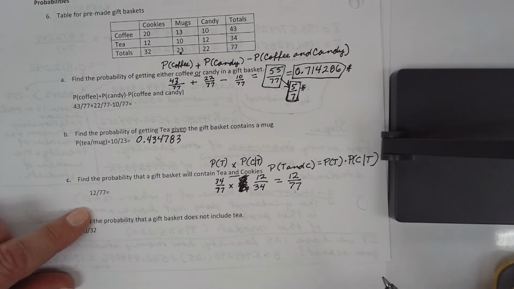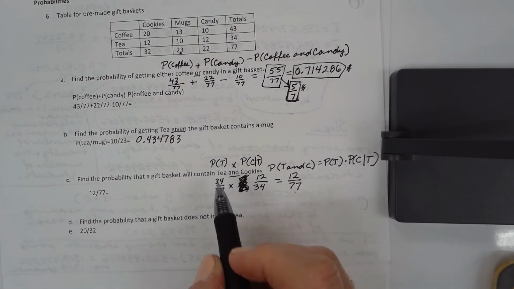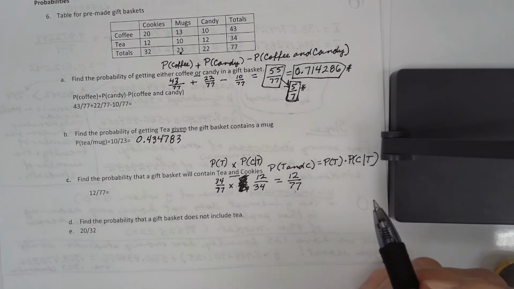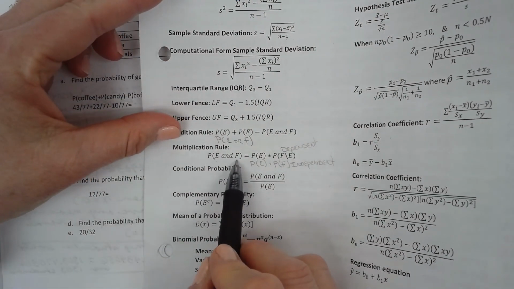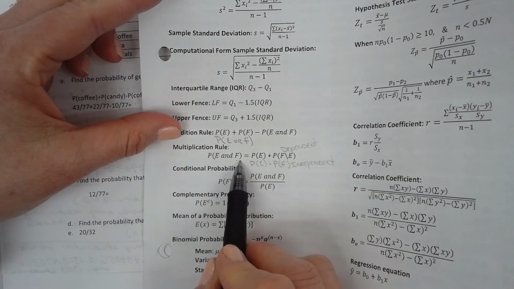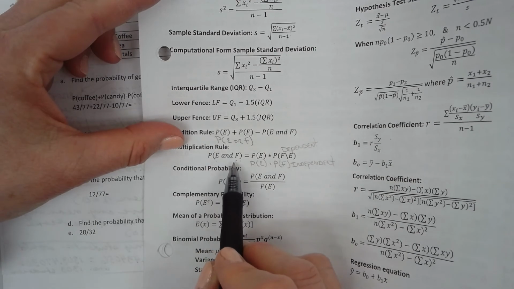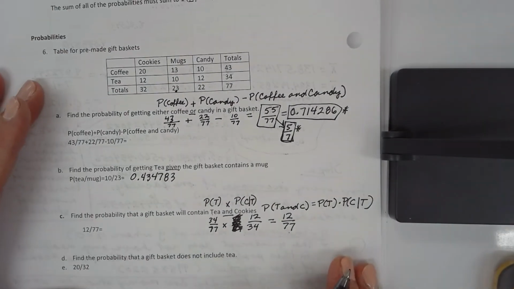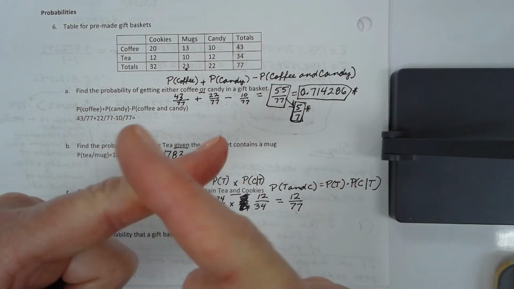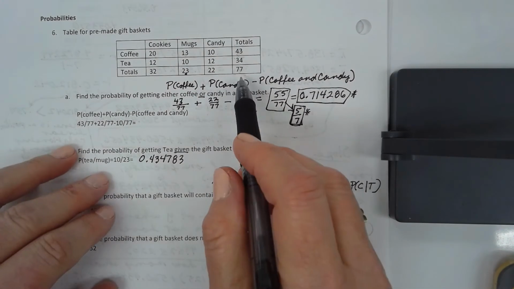I'm very confused on how would we know what formula to use? Because there's no way I would have known what formula to use on that one. So this says T and cookies. So if you come to the multiplication rule, it's E and F. So that's how I would have known that it was that one. Okay. If you're given a two-way table like this, the and part is going to be where the row and column intersect. Okay, out of the total of the whole table.